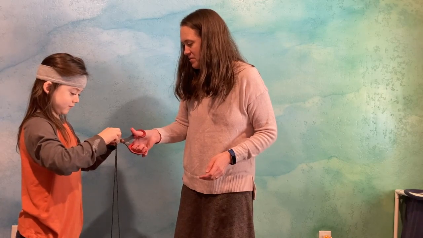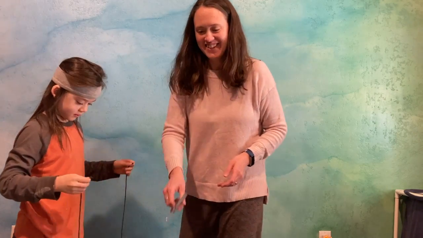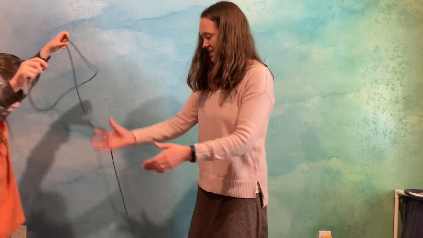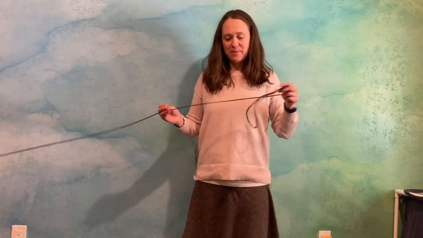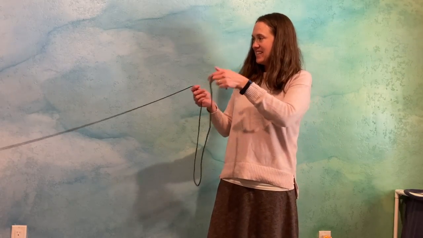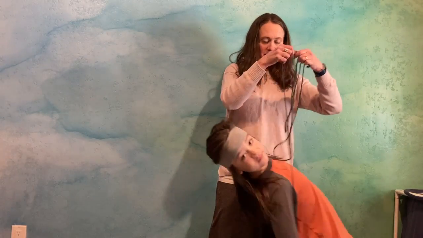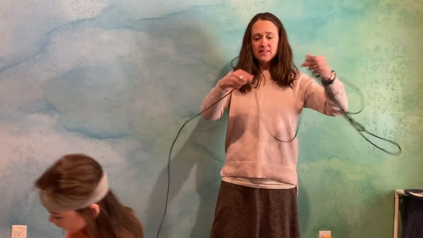Oh, these are terrible scissors. There we go. All right, so we have, wait. Lycan's running way out of the picture, but come back over here because we can't see. So this one ended up being way bigger.